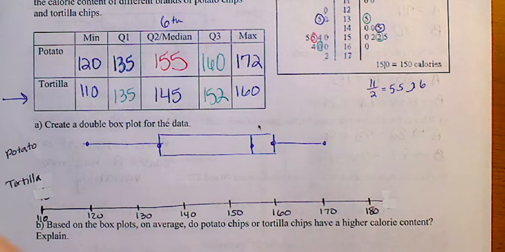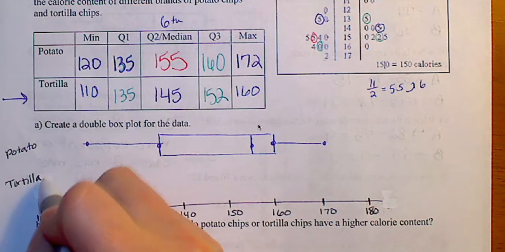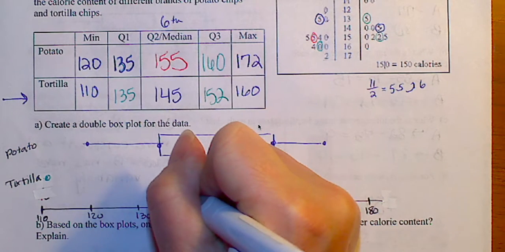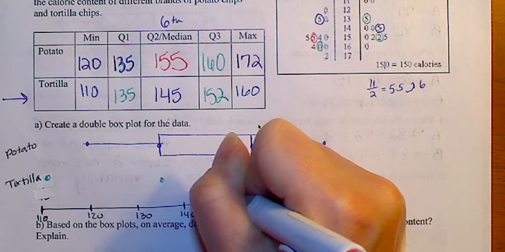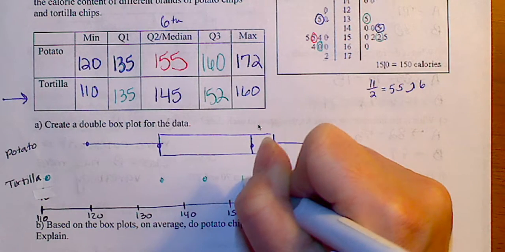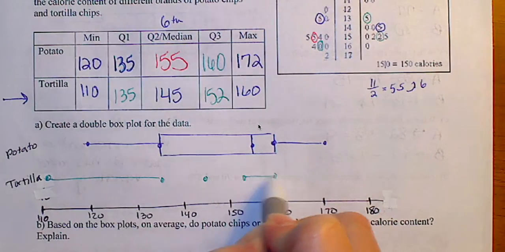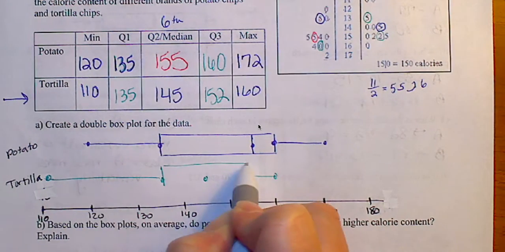Now for the tortilla, we've got 110. It's going to start all the way down here. Then 135, 145, 152, and 160. So whisker in, whisker out, and the box in between.